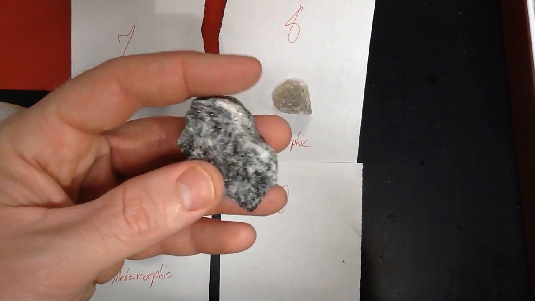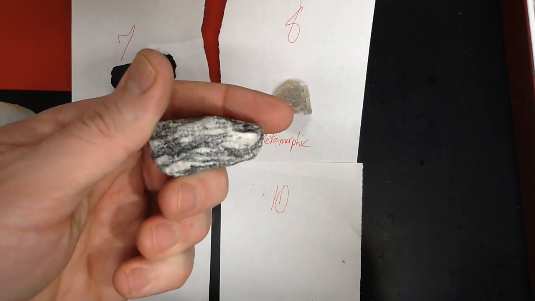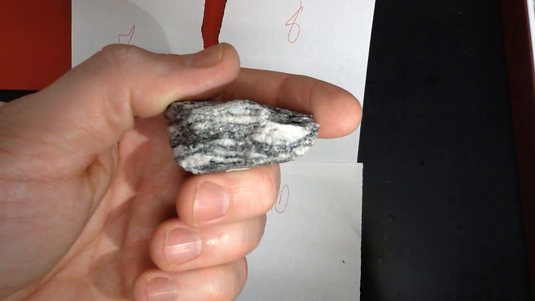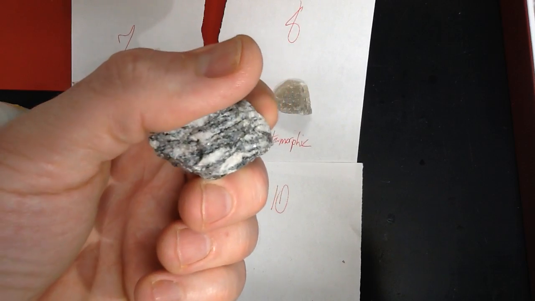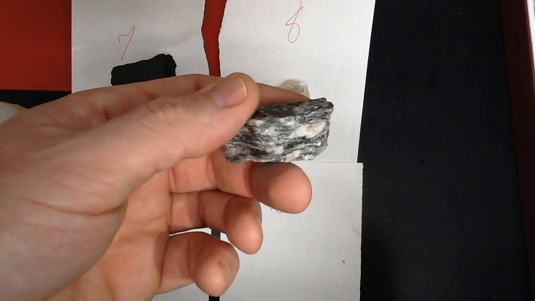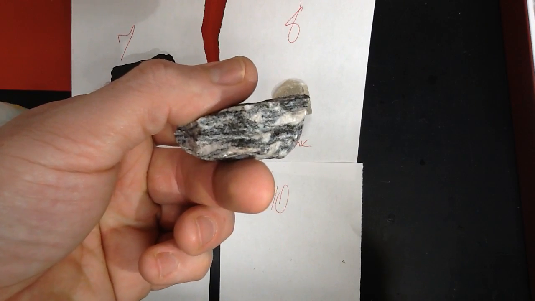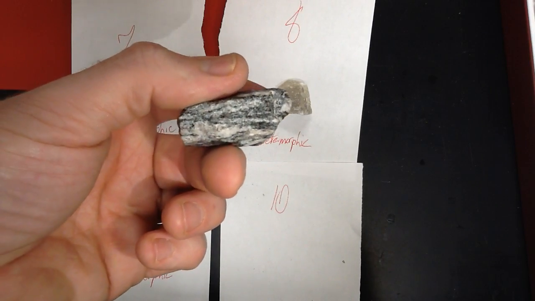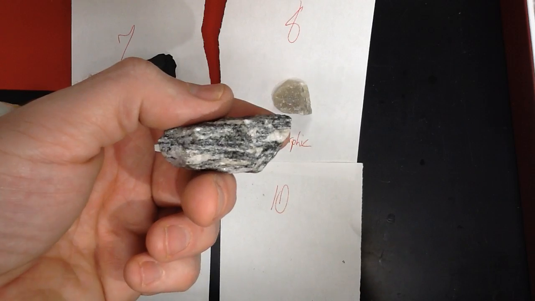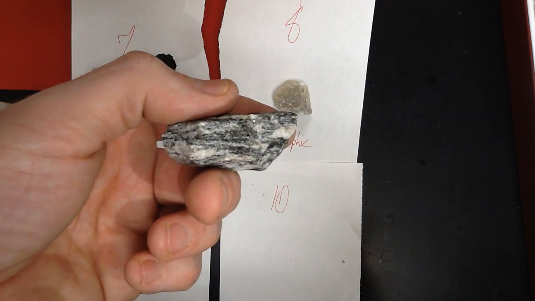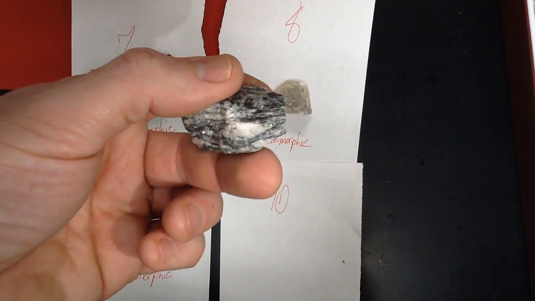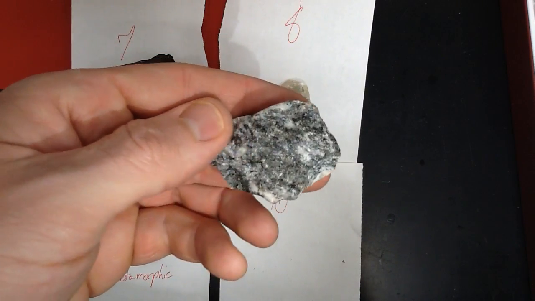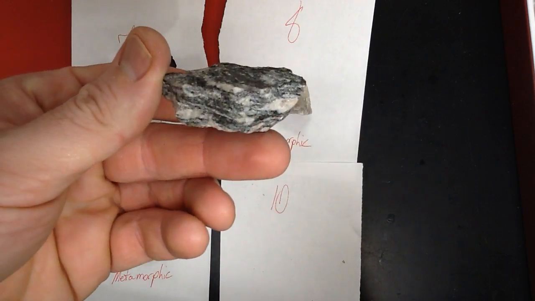Here's sample number 10. You can see you have some black and white minerals here. I think you can see the black and white lines, their separation. So you kind of have the tiger stripes going on. Here's some more of the black and white tiger stripes a little bit. And so if it has stripes in it or you see lines in it, that's going to be a foliated rock. And that's going to narrow your choices down just a little bit. So this is number 10. If you have any questions, please let me know.